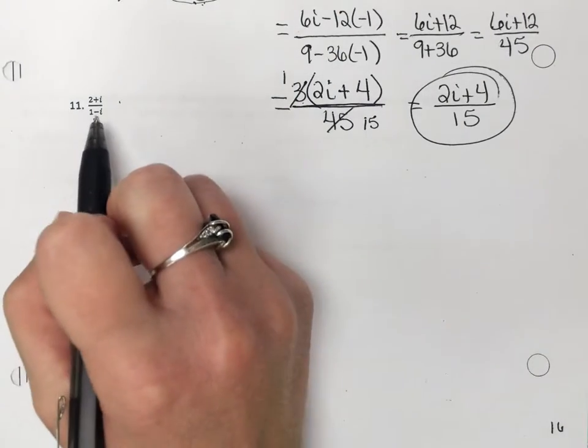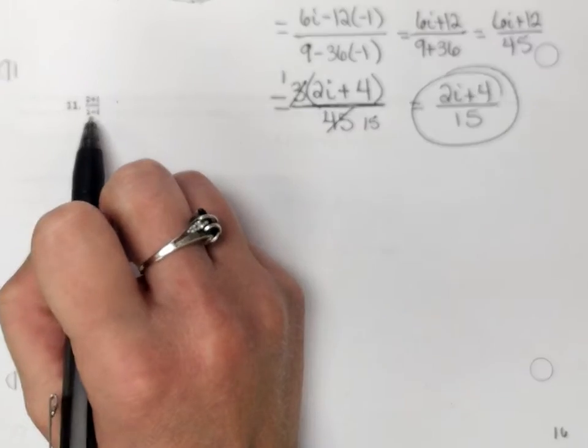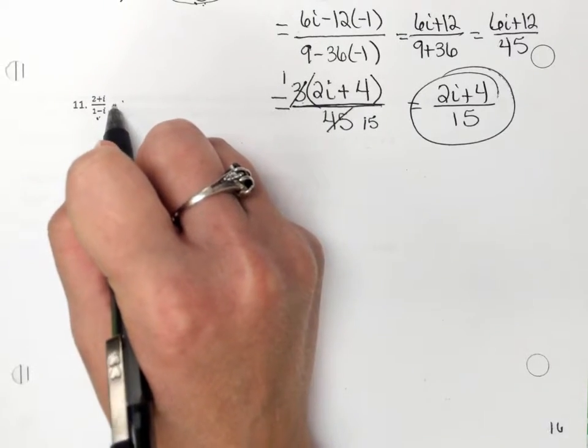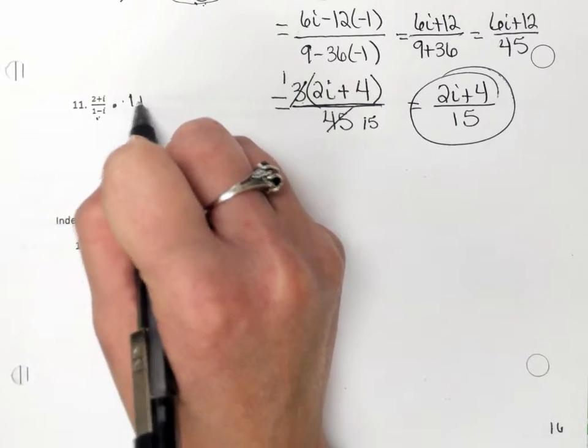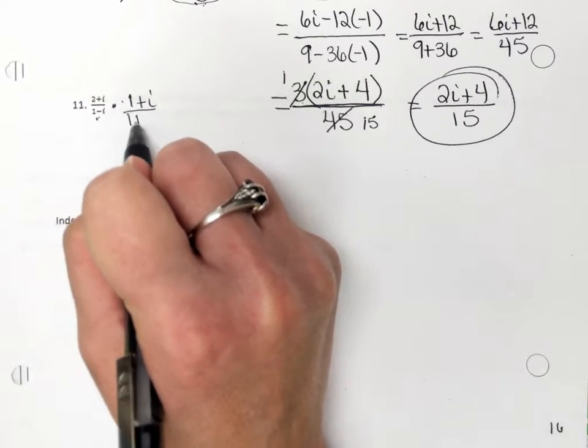One more. All right, right here, it's got a minus sign, right? So as soon as you see that minus sign, you're going to do the conjugate. What's the conjugate of 1 minus i? 1 plus i. Top and bottom.